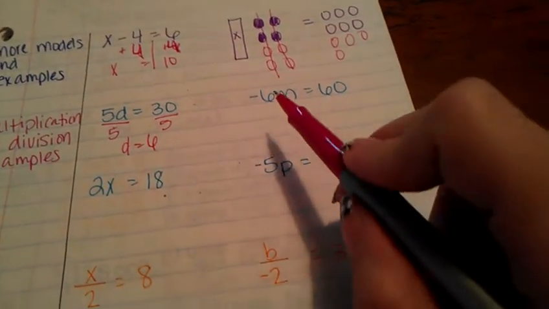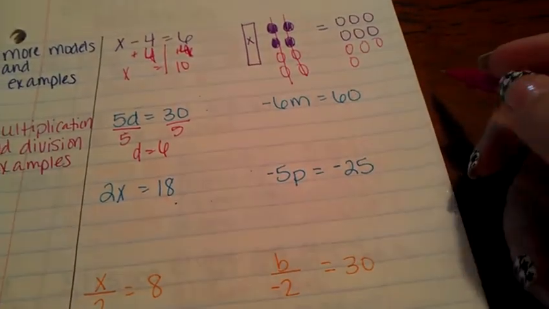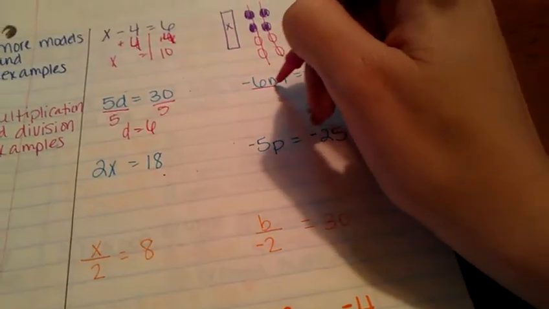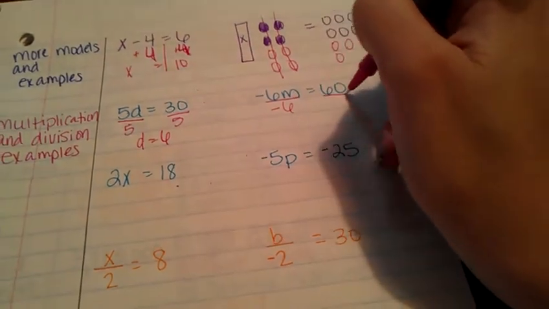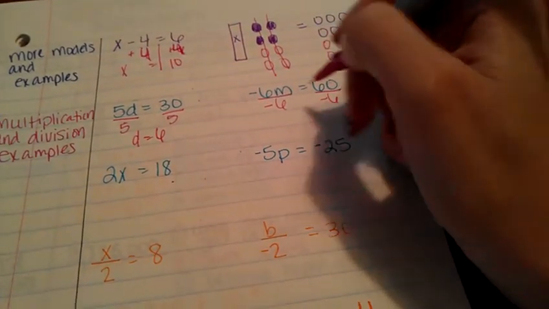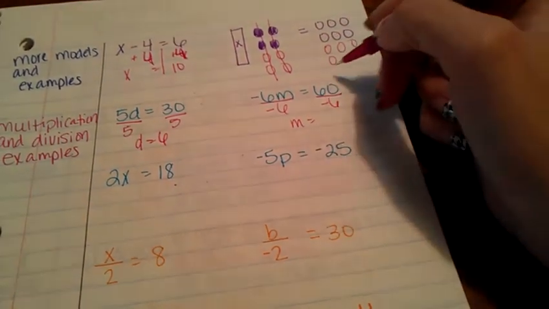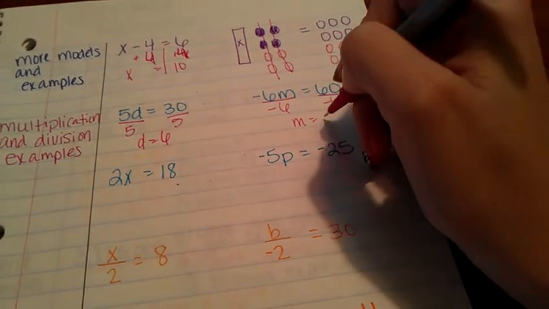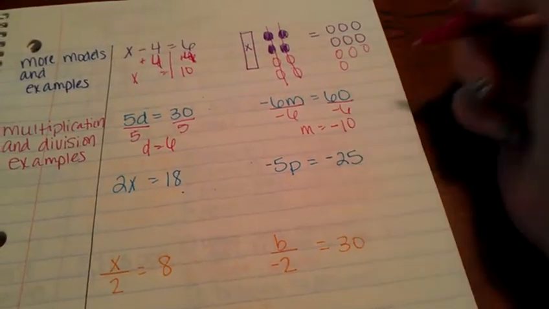Same thing over here. Negative 6m is equal to 60. Divide by negative 6. m is equal to 60 divided by negative 6 is negative 10.